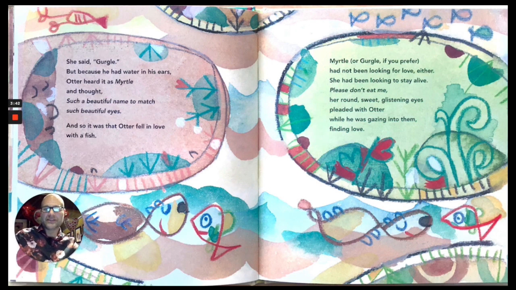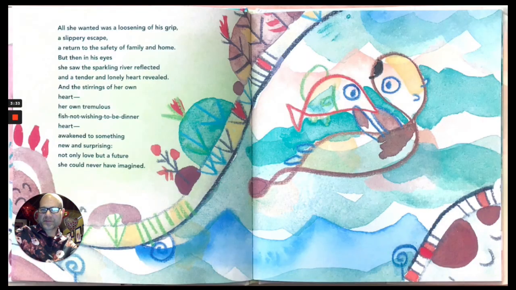Please don't eat me, her round, sweet, glistening eyes pleaded with Otter, while he was gazing into them, finding love. All she wanted was a loosening of his grip, a slippery escape, a return to the safety of family and home. But then in his eyes she saw the sparkling river reflected, and a tender and lonely heart revealed. In the stirrings of her own heart, her own tremulous, fish not wishing to be dinner heart, awakened to something new and surprising. Not only love, but a future she could never have imagined.